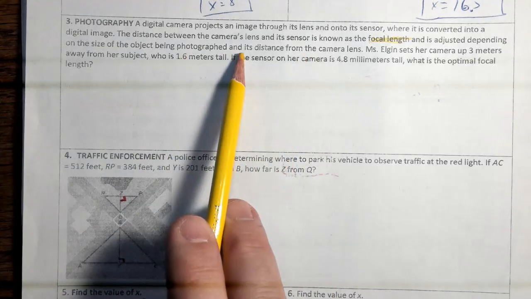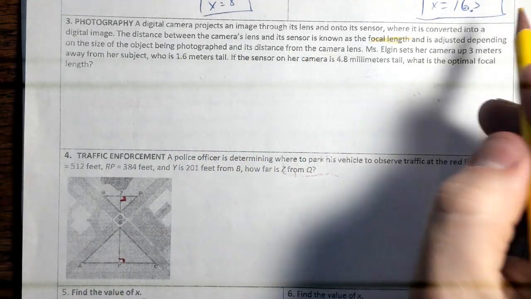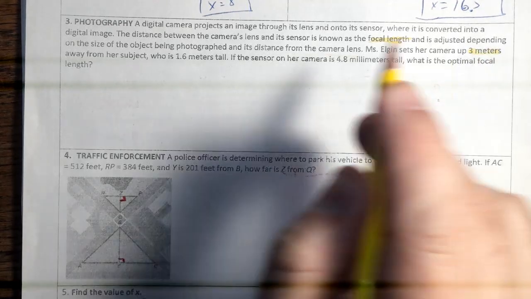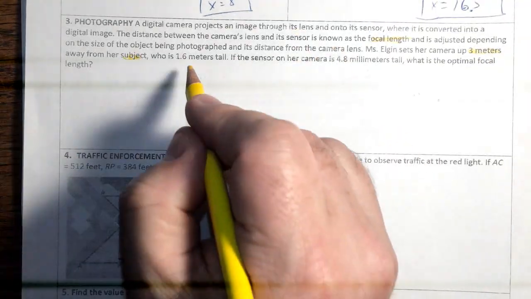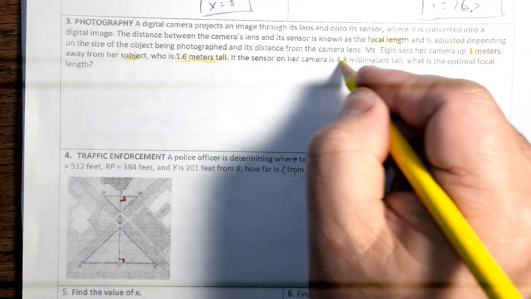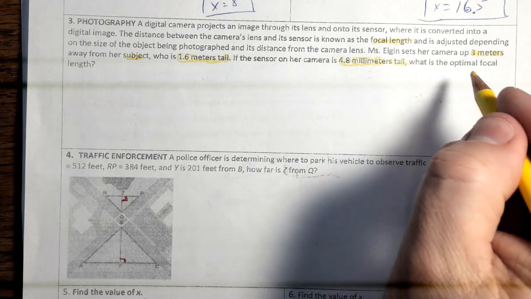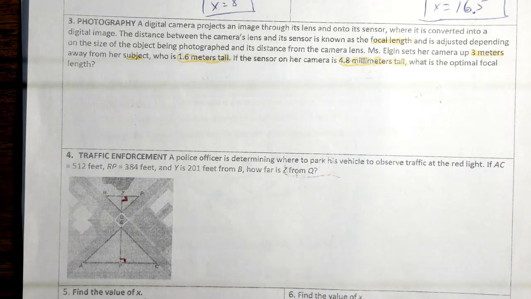Miss Eglin sets her camera up 3 meters away from her subject, who is 1.6 meters tall. The sensor of her camera is 4.8 millimeters tall. What is the optimum focal length?